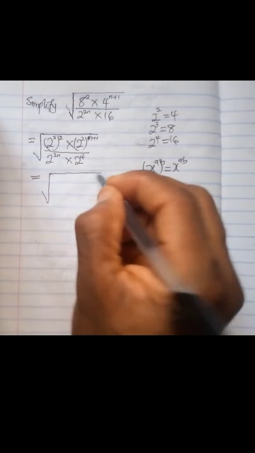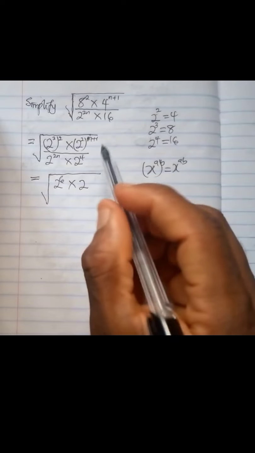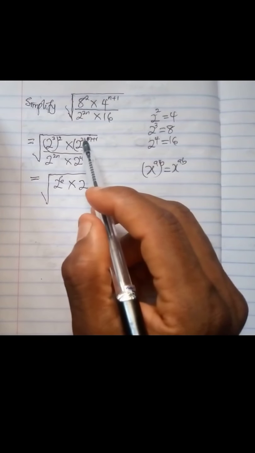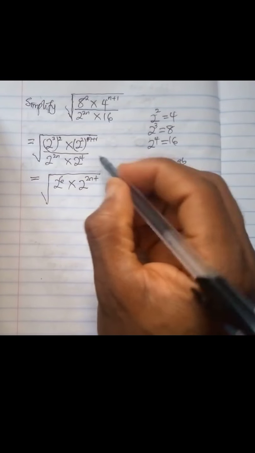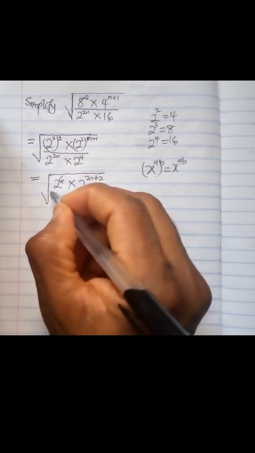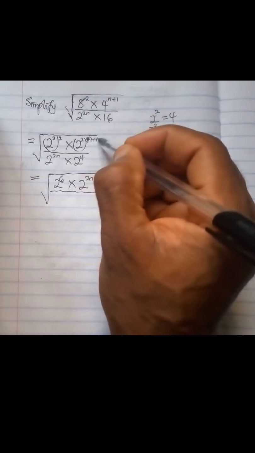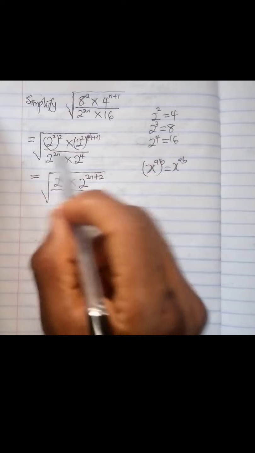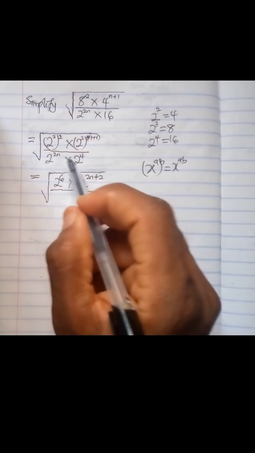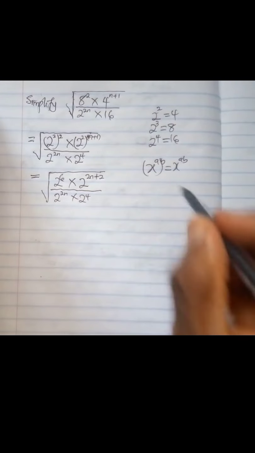So to use this, we have this. You have 2 raised to the power of 6 times 2 raised to the power of, look at this, 2 times n, 2n plus 2 times 1. You must be able to use your bracket very well, 2n plus 2. So just this, everything here is a single term. Don't make the mistake of simplifying one and leaving the other. So now we come to the denominator. 2 raised to the power of 2n times 2 raised to the power of 4.